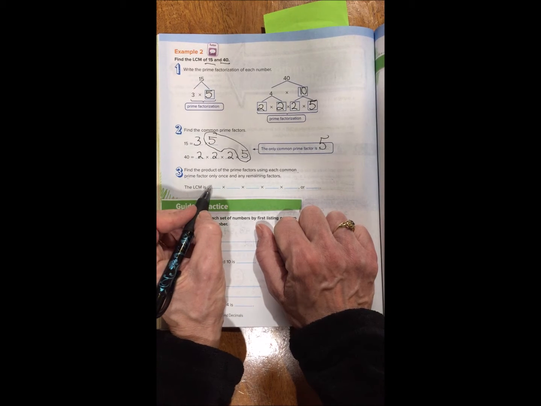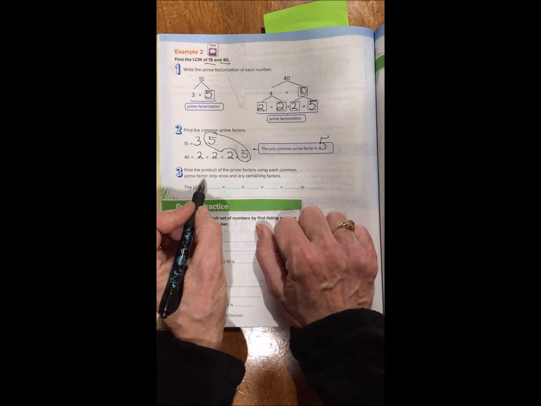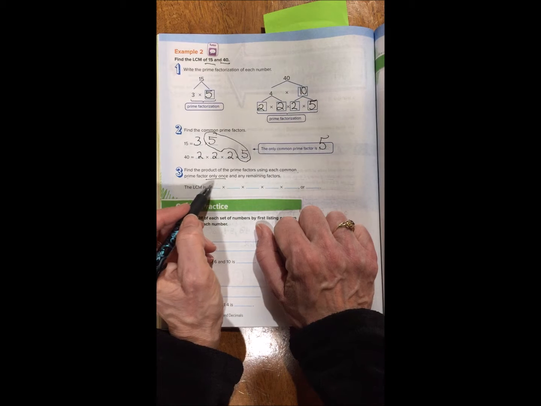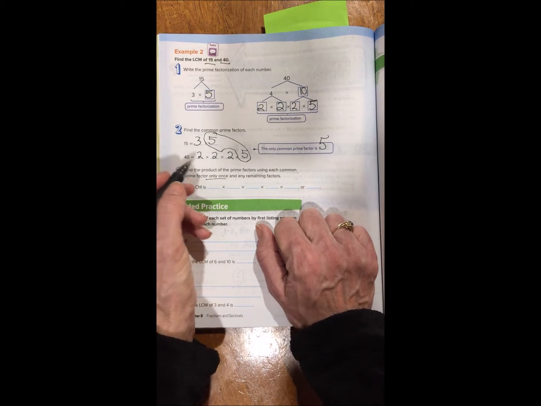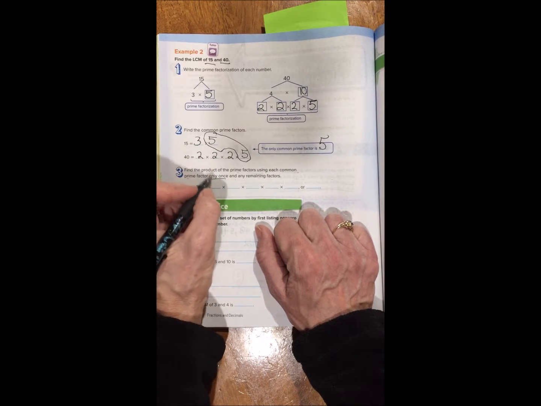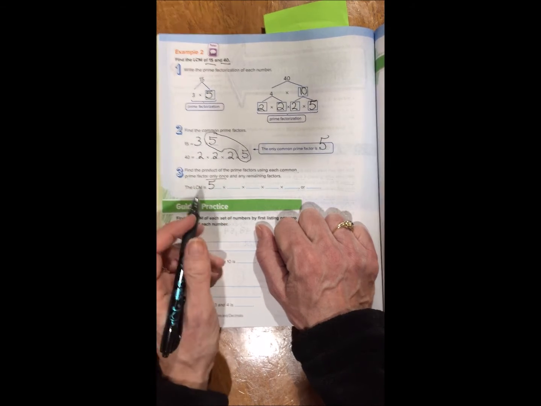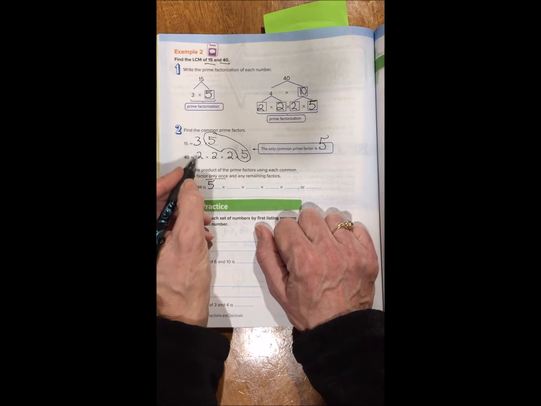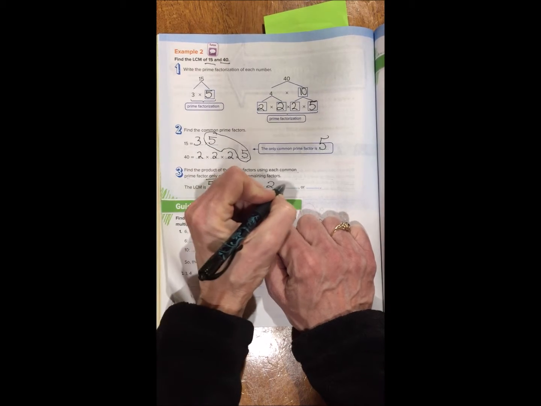So we're going to list all of them using each common prime factor only once, the 5, and any remaining factors. So we can list the 5 because that was the one that was repeated. Or we could have put it at the end, it doesn't matter. And then I'm going to do 2, 2, 2, and 3.